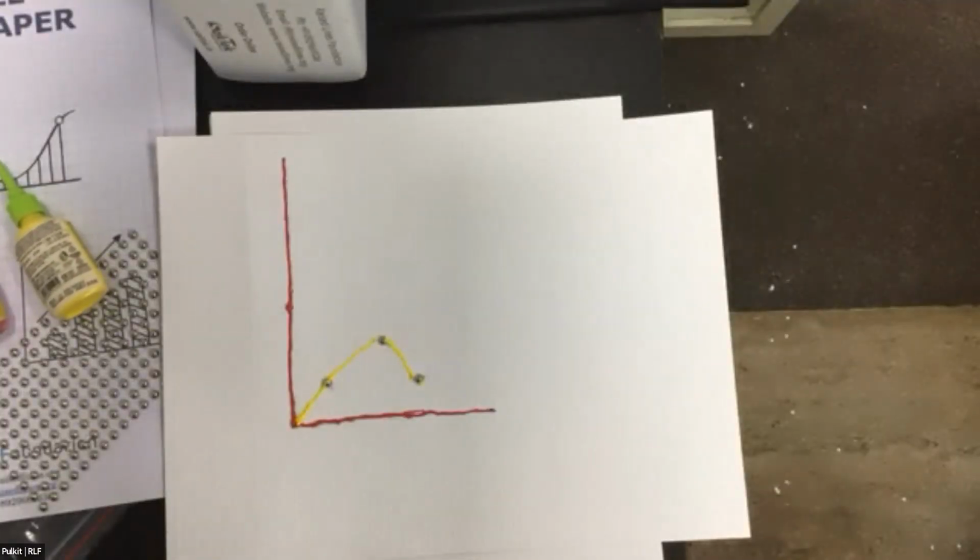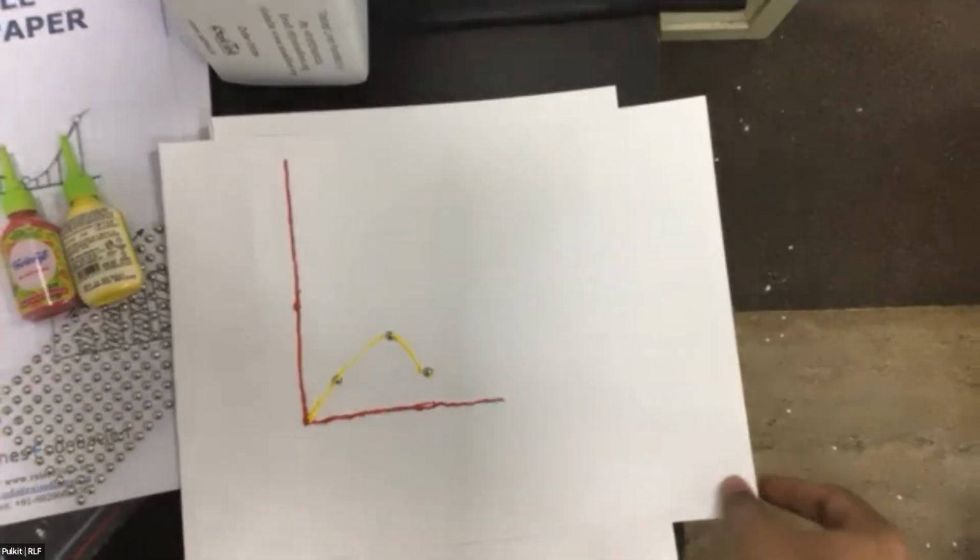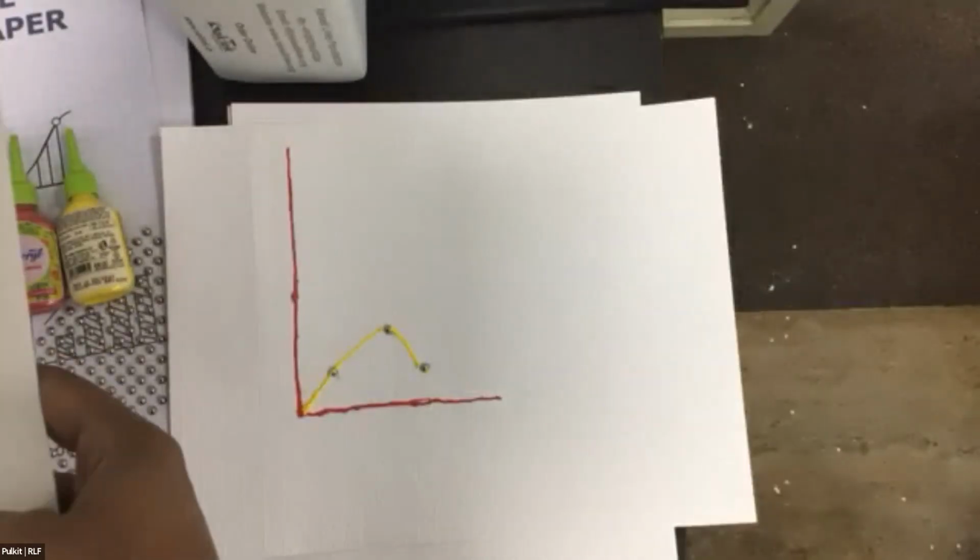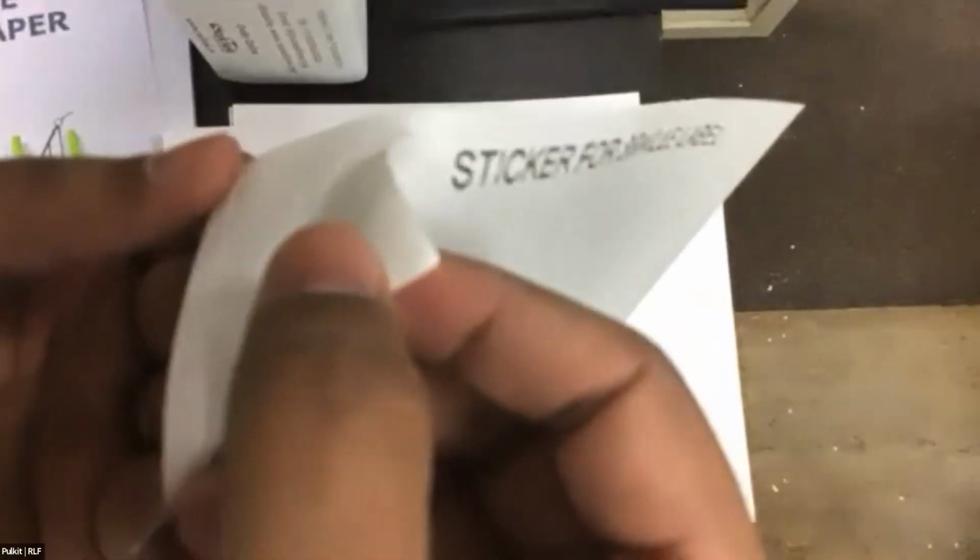Now the next thing is how do you do braille on this? You have to give at least half an hour's gap for it to dry before you can use it. So what we have done is we have given a sticker sheet in the kit. It is not a braille sticker, just a normal sticker sheet. You can use a braille embosser or a braille slate to quickly label it, cut it, and paste.